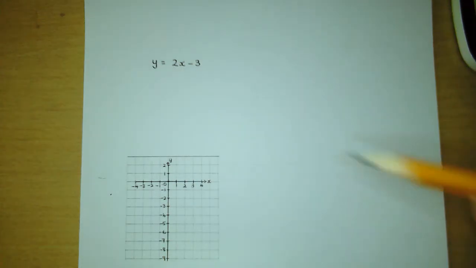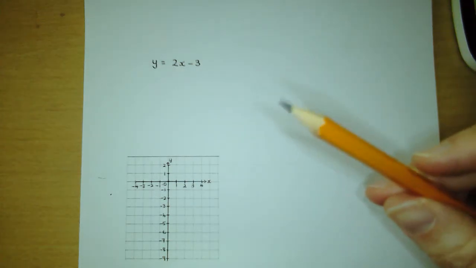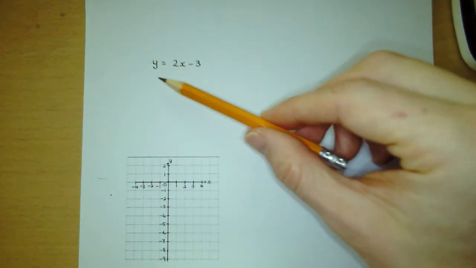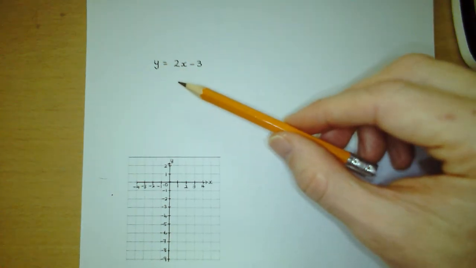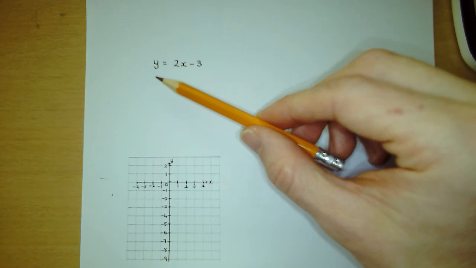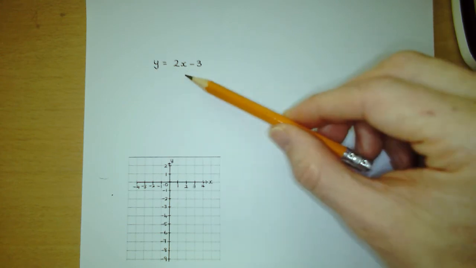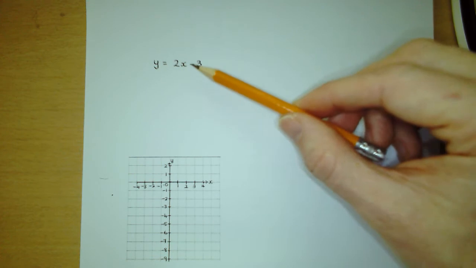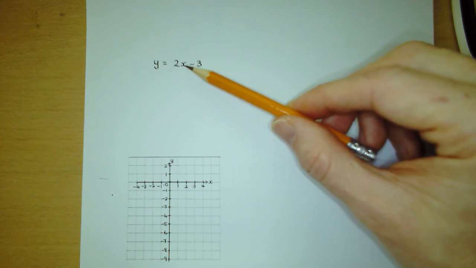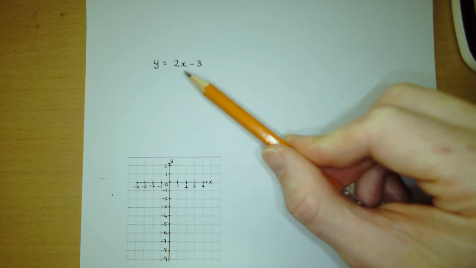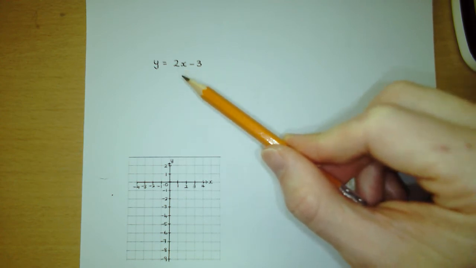We're now starting our new topic called straight lines. And what we have up here is a linear equation with two unknowns. It's a linear equation with two unknowns because there are two unknowns, y and x, and the power of y and x is both 1. Now, any linear equation with two unknowns can be represented by a straight line.